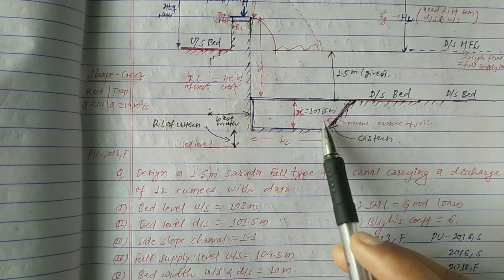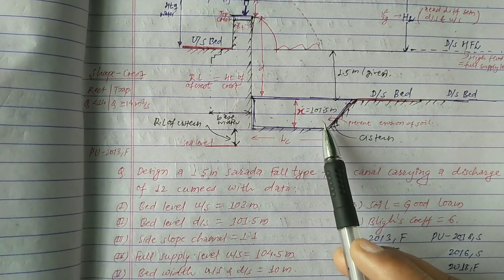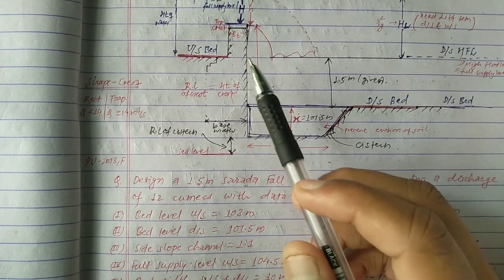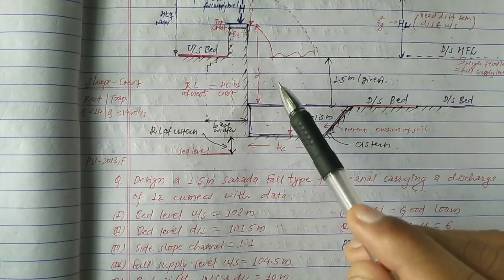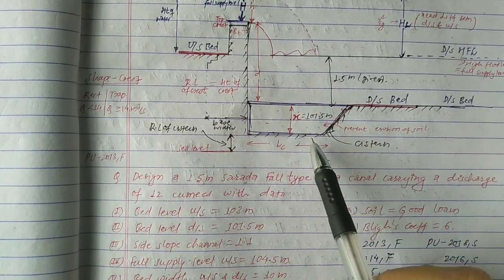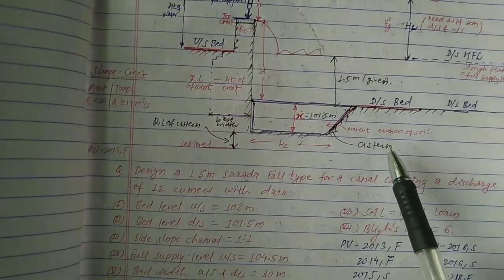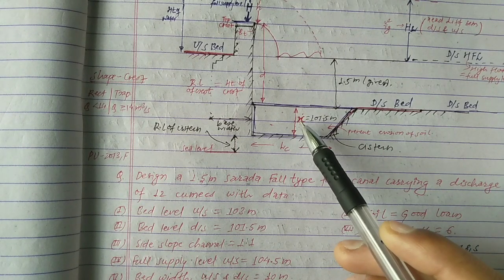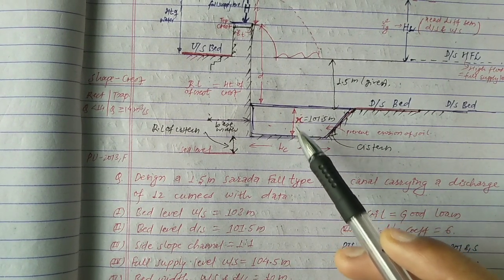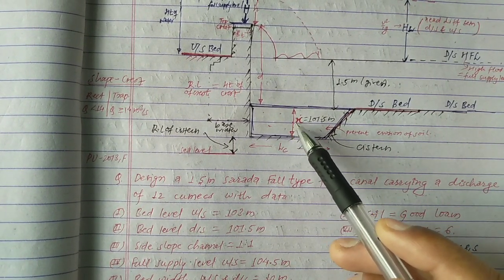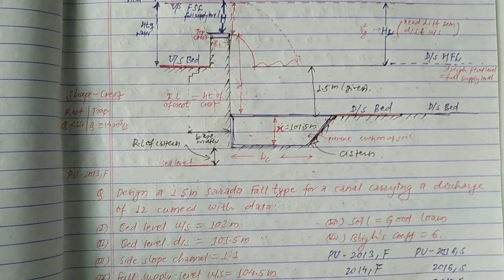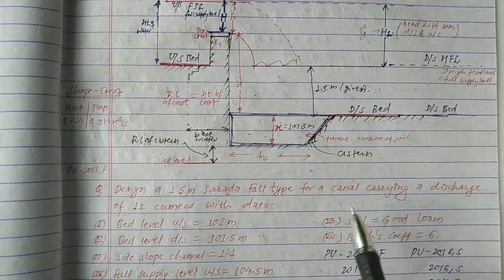Why do we provide this cistern? We provide this cistern for the prevention of erosion of soil, because whenever the water falls from here, it hits the ground and there may be erosion of soil. That's why we provide some level of water, from ground to this level we provide water over here. Why do we provide water? For the prevention of erosion of soil.